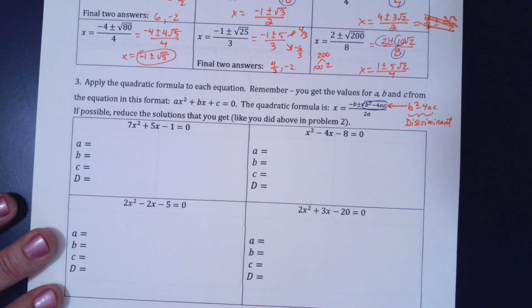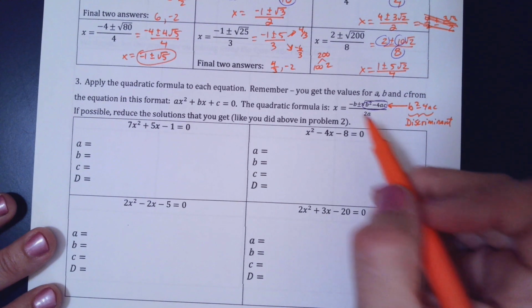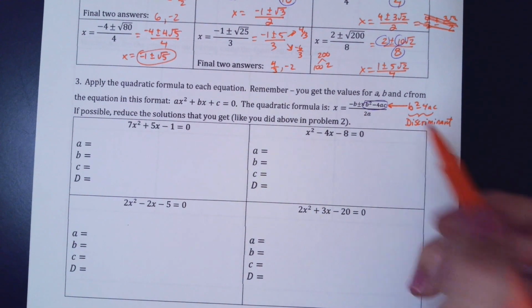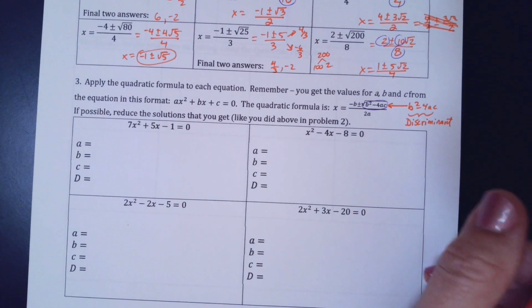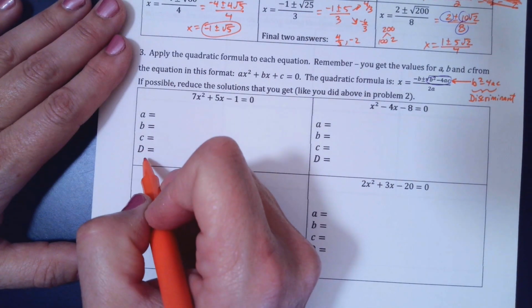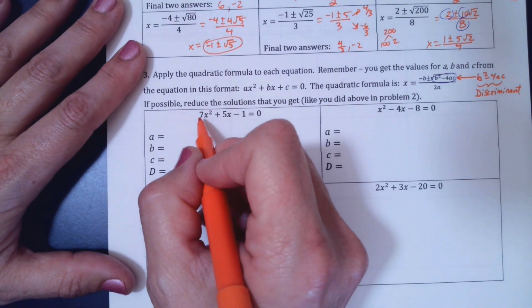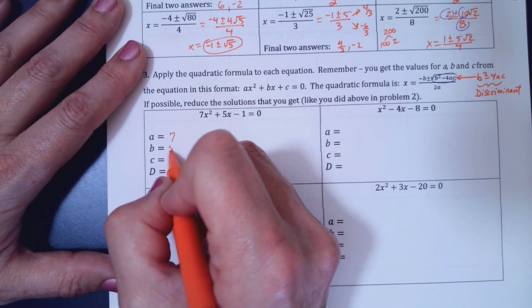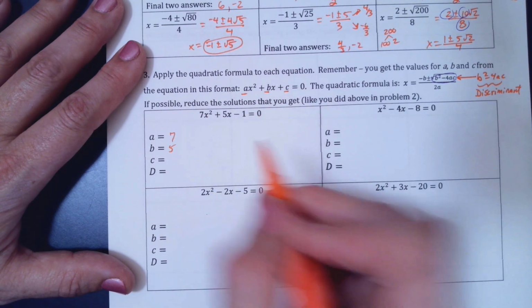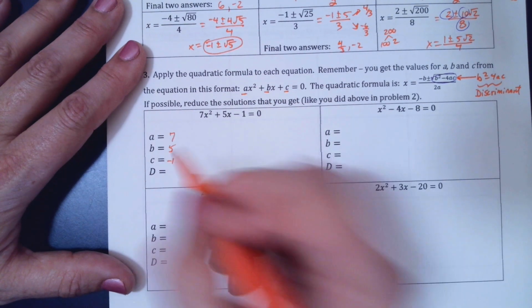And it's basically the hardest part to figure out, right? Because you can do negative or opposite of b in your head, you can do 2a in your head, but that's the annoying part. So we want to figure that out also when we're doing our problem. So I have a, b, c, and d. So let's write down a, b, c: 7, 5, so you don't take the x's with you because we're just looking for the numbers in front of these things. And negative 1, make sure you put your negative.